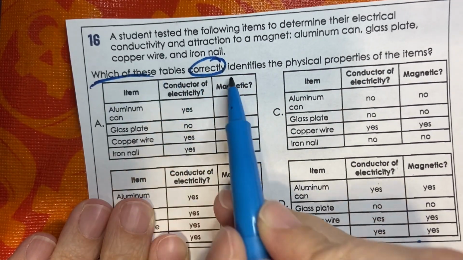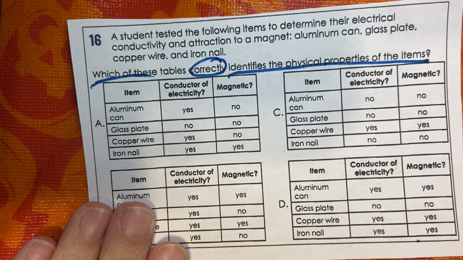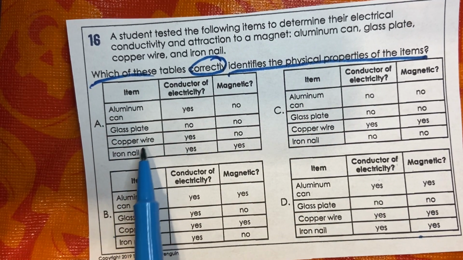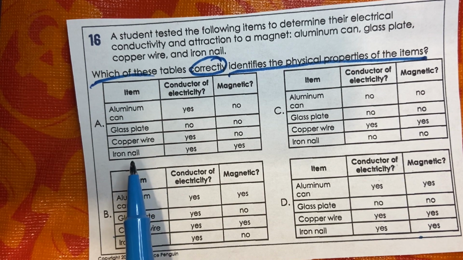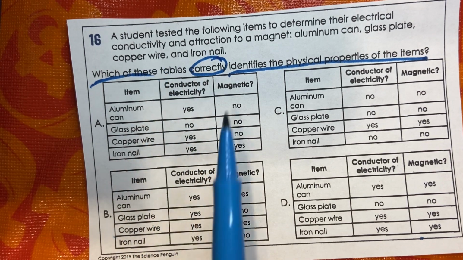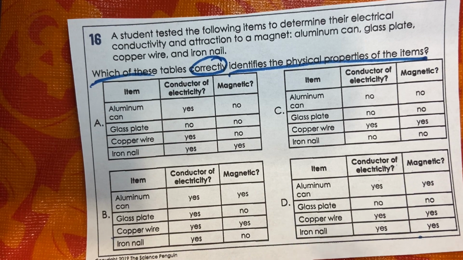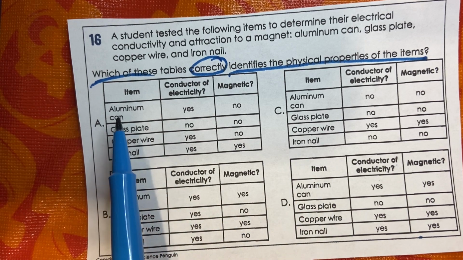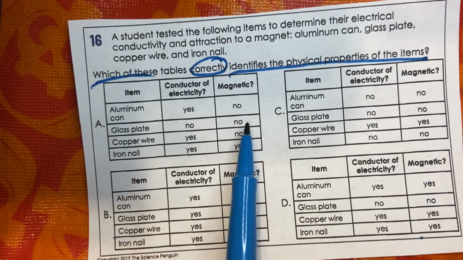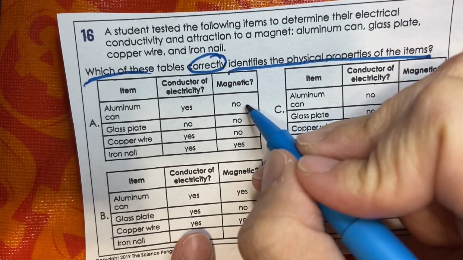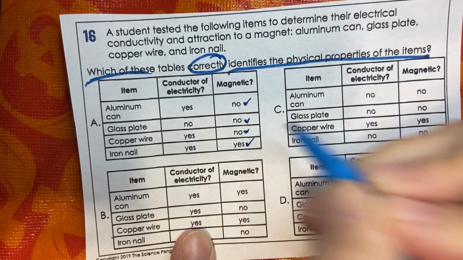So I'm just looking for the table that's right. Okay, I have the 4 items, the can, the plate, the copper wire, and the nail, right? I'm testing conductivity and I'm testing attraction to a magnet. So let's go with the magnet first, right? Magnets are easy. We're just looking for something that's iron or steel for a magnet. So aluminum should be no, glass should be no, copper should be no, the iron should be yes. So this side of this chart is right.